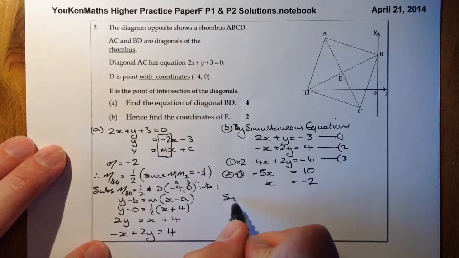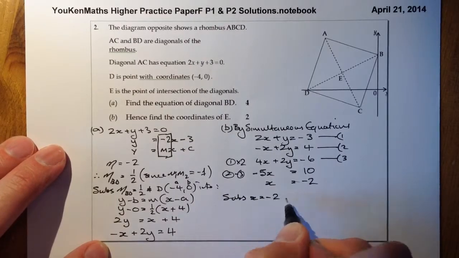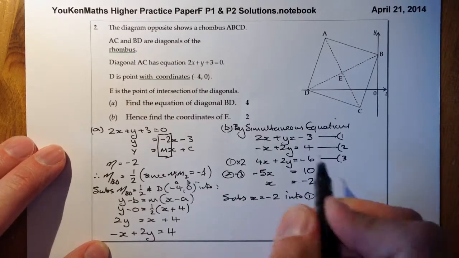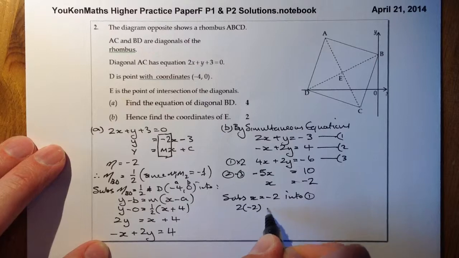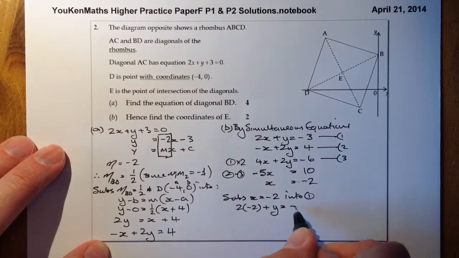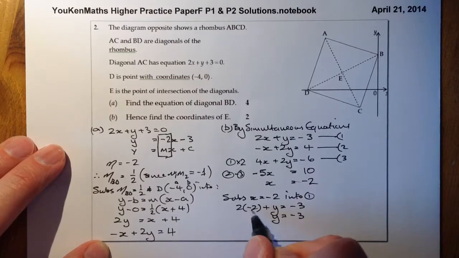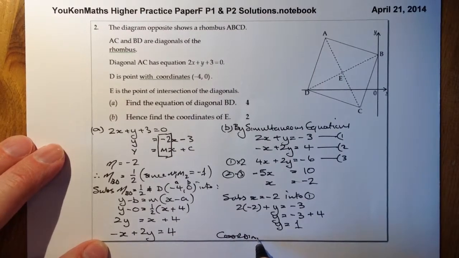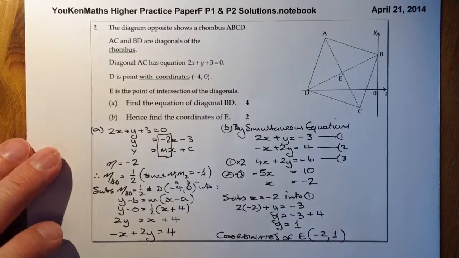I'll substitute x equals minus 2 into just my equation number 1 and sort it out from there. So I've got 2 times minus 2 plus y is equal to minus 3. So y is equal to minus 3, and there I'm going to have a minus 4, bring it over, it's going to be a plus 4. So y is equal to 1. So the coordinates of E are going to be minus 2 for x, 1 for y. And that's the question complete.